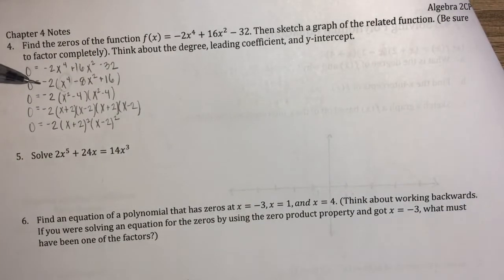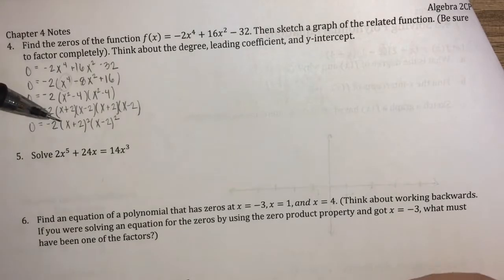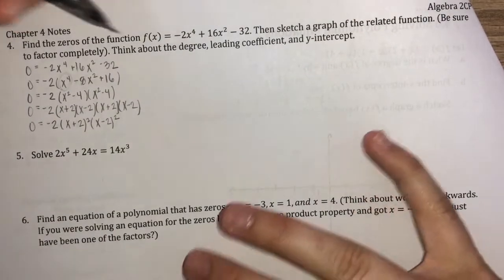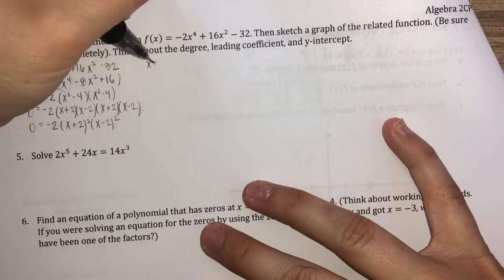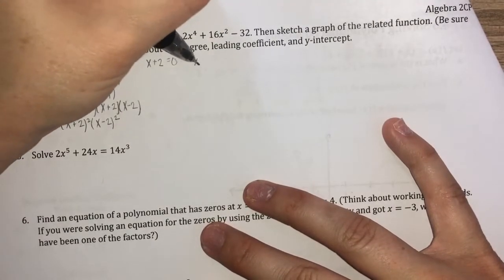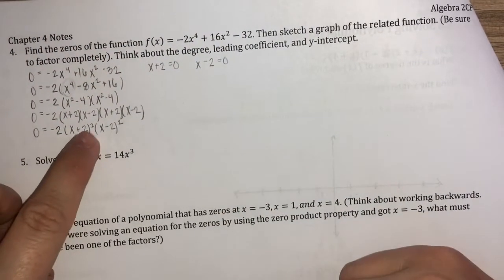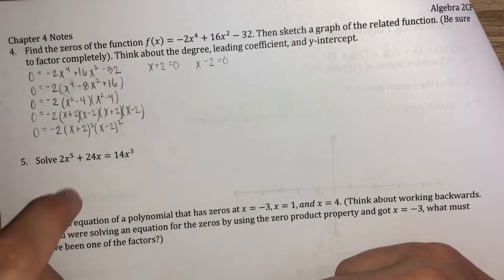And then we can start to see that they're going to be double roots because it's the same factor occurring at least twice. So once we're ready, we can set each factor equal to 0 to solve for x. So x plus 2 equals 0, x minus 2 equals 0. You can write the squared and then square root both sides if you want, or you can just write the factor.